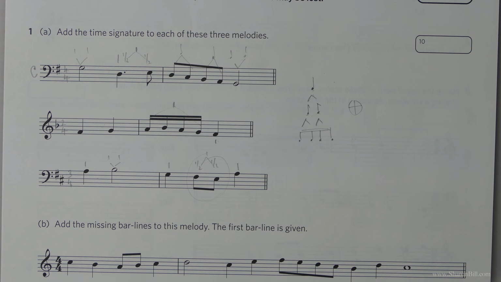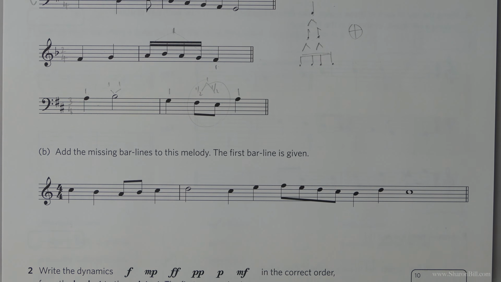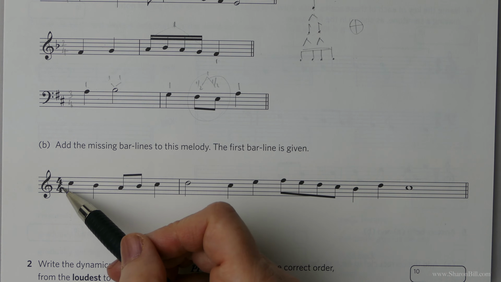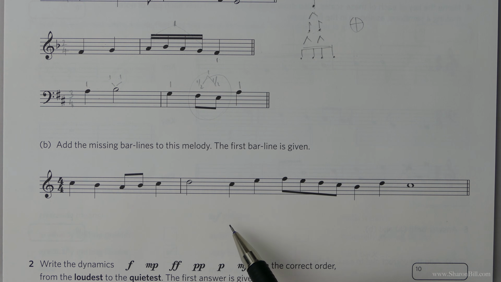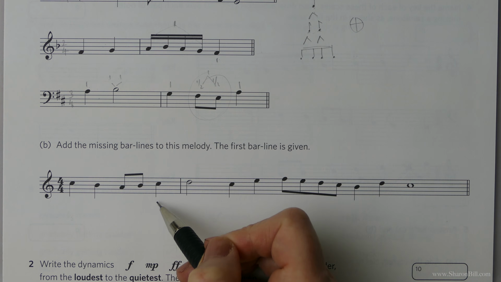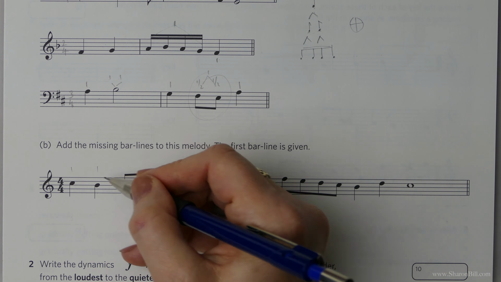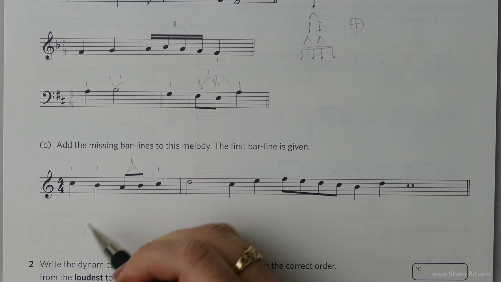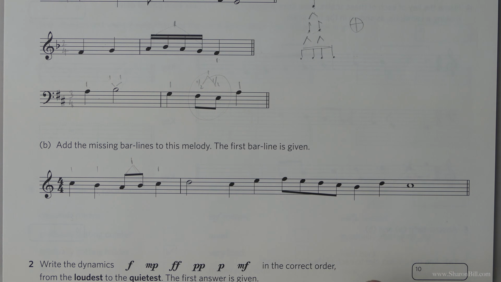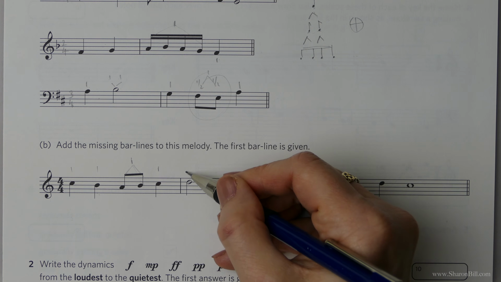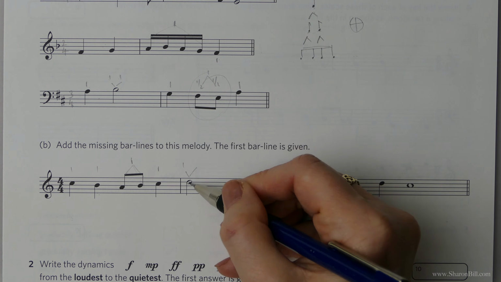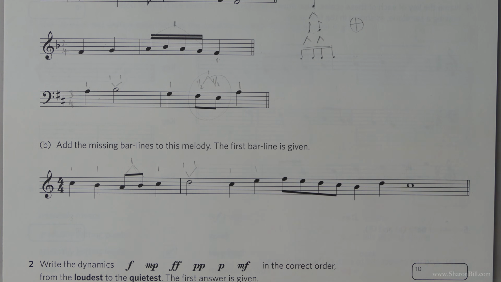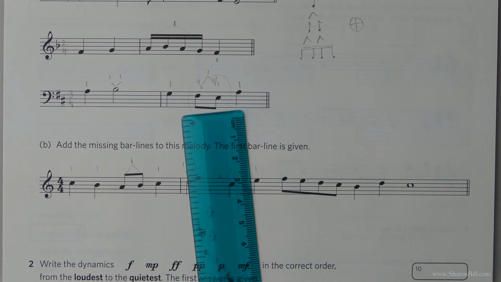Continuing on to the second part of that question, we're still counting beats per bar, but this time the time signature is present. We've just got to add the bar lines in. So they've given us the first bar, so we can see there's 1 beat there, 1 beat there, 2 halves of a beat give us a beat. There's a beat, 1, 2, 3, 4. So if we keep counting, this divides into 2 beats, 1 beat, 2 beats, 3 beats, 4 beats. So there's our bar line.